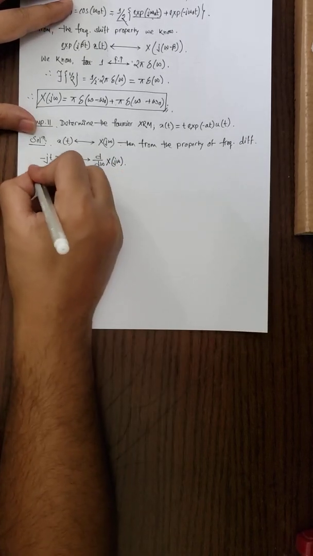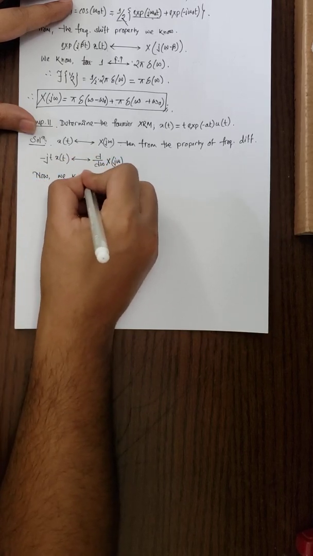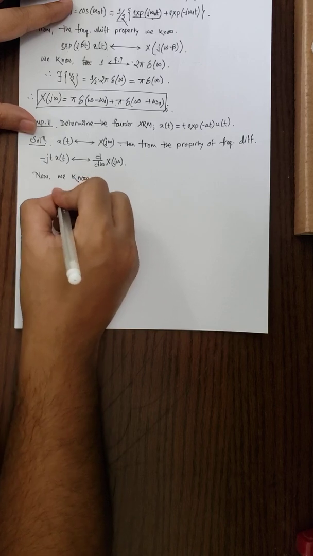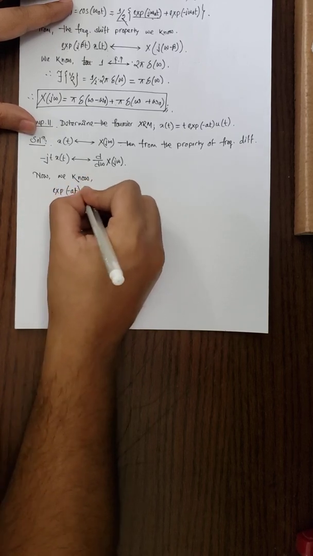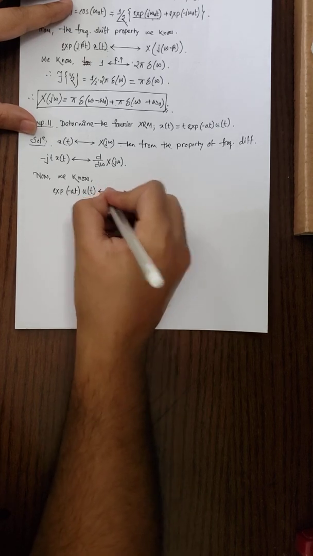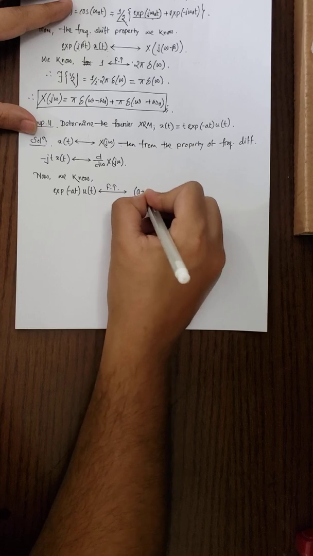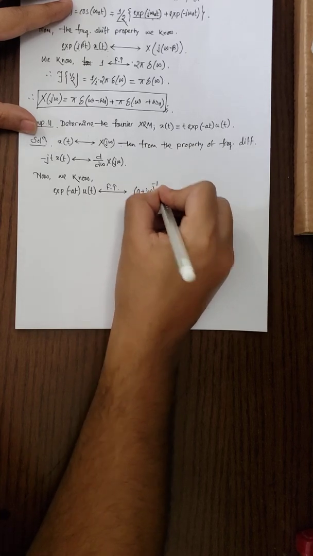Now we know e to the power minus at u of t has a Fourier transform, as shown before, equal to a plus j omega inverse.